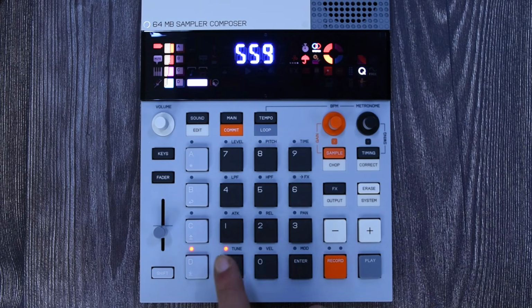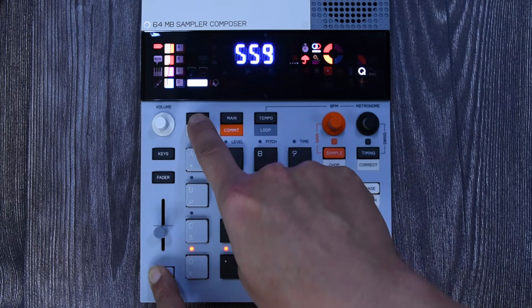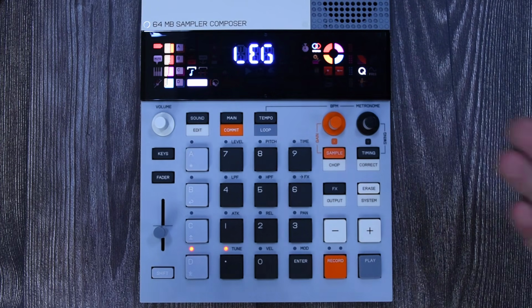I'm going to be selecting the sample 559. Why this one? Well, this comes from factory and it's because it's kind of long. It has a tail and we need to use this. So when you're standing on a sample just like this, or any sample, you can go to Shift and then you go to Sound, and it will let you enter the different options.